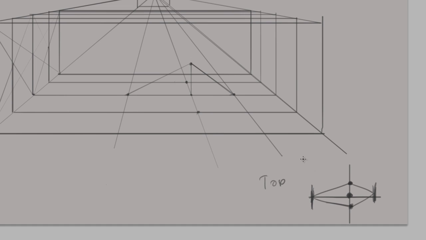So all we have to do now, since these two points are connected, and these two, is connect them. This one with this one, and this one with this.